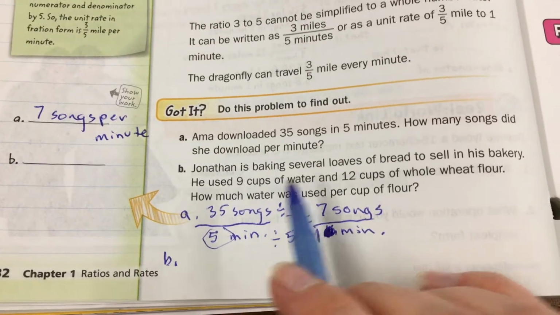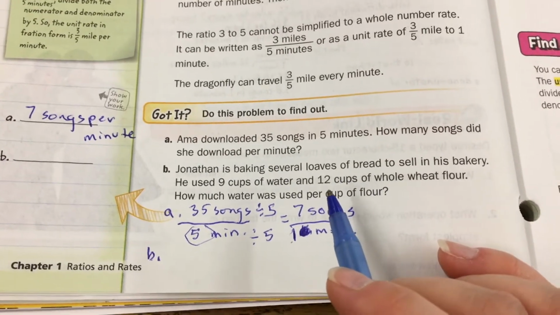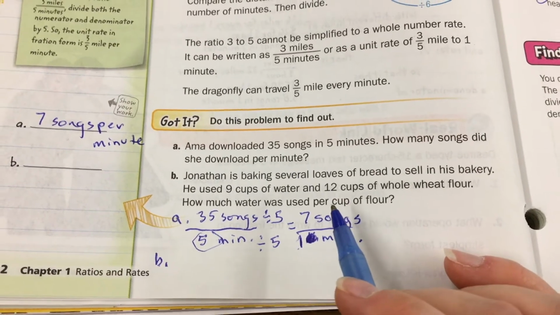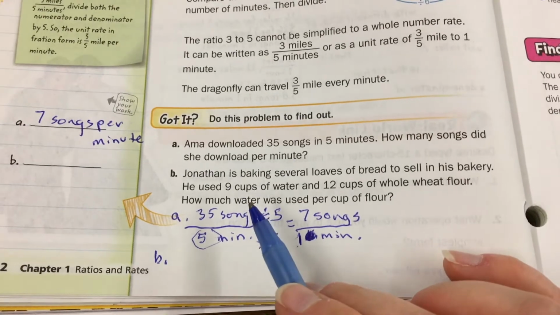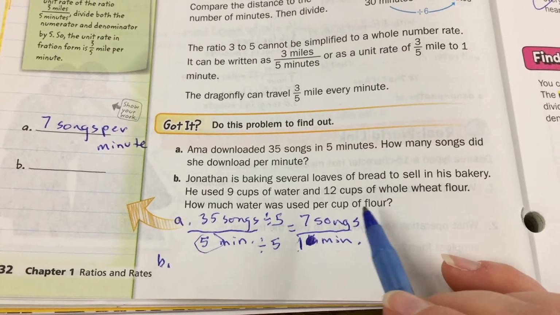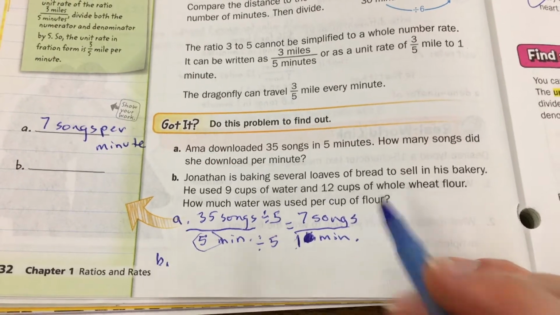So Jonathan's baking several loaves of bread to sell in his bakery. He used 9 cups of water and 12 cups of whole wheat flour. How much water was used per cup of flour? So we need to make a fraction that has water per flour. So water over the flour. So 9 cups of water over 12 cups of flour.